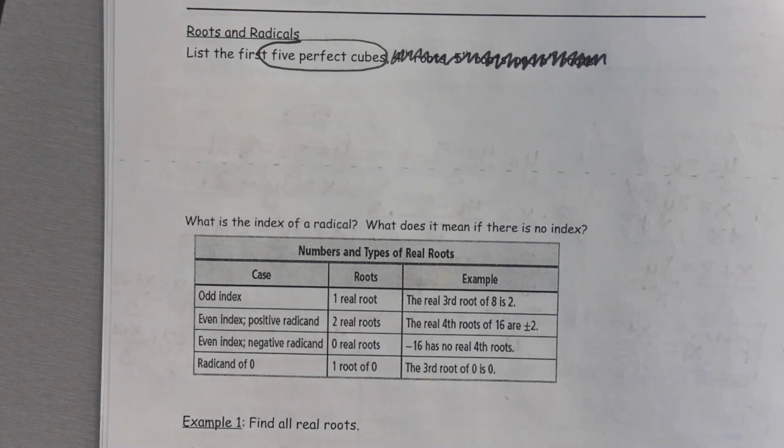It says to list the first 5 perfect cubes, and then it says something about the 4th power and the 5th power. I'm just going to list the cubes, because truly I don't even know the 4th and the 5th and the 6th off the top of my head if we're thinking about different values. They get really large really quick.